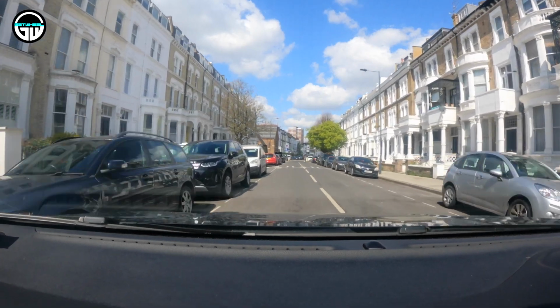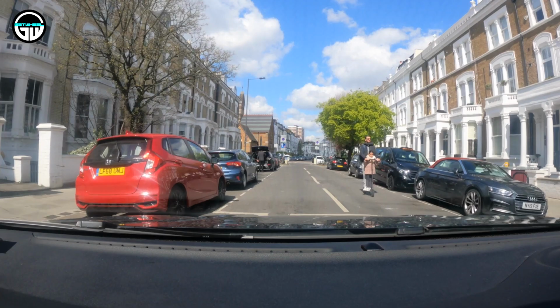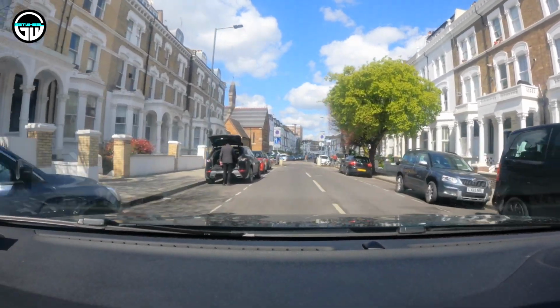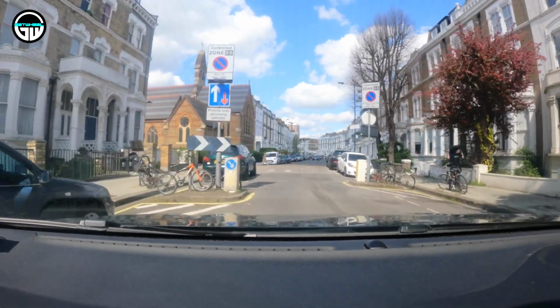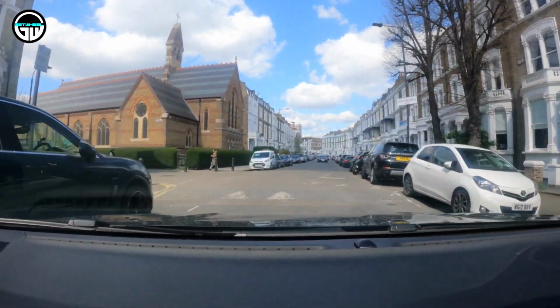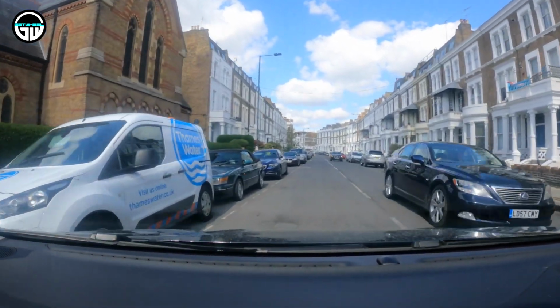Checking my mirrors, I'm going to drive on. Again, I've got another priority over oncoming vehicles sign up ahead. So again, this is me reading signs, really trying to control what's happening around me. The road is terrible. Loads of speed bumps.